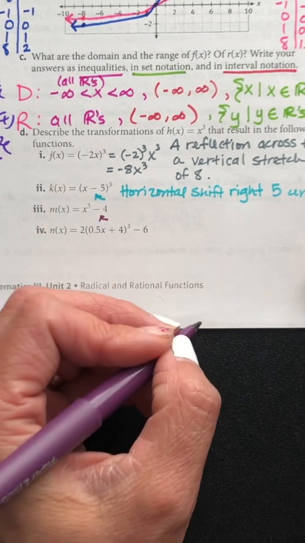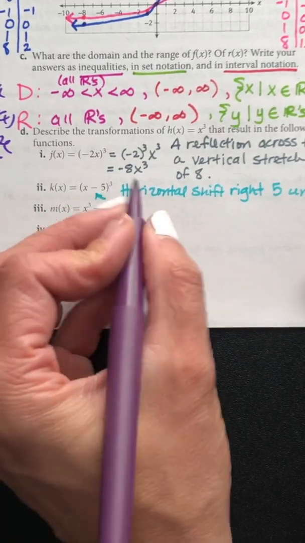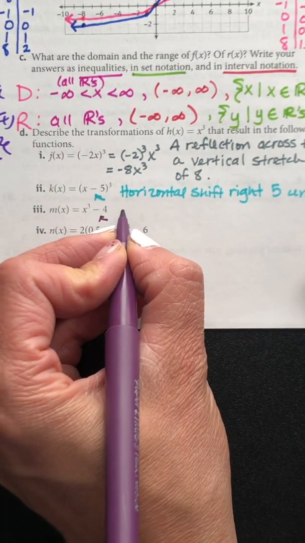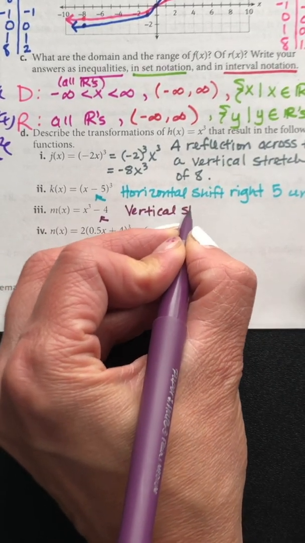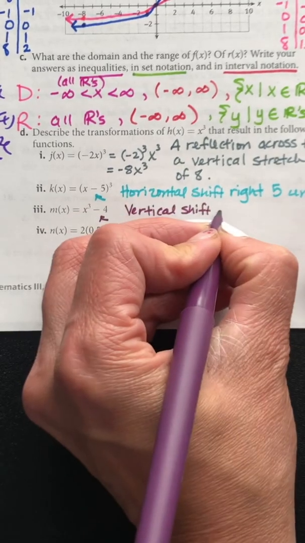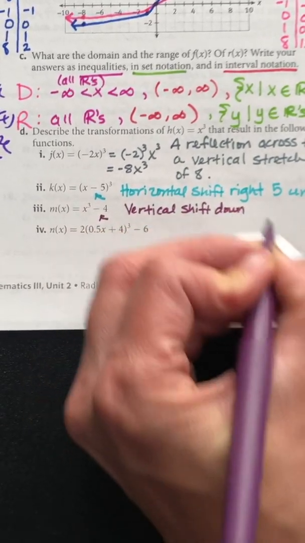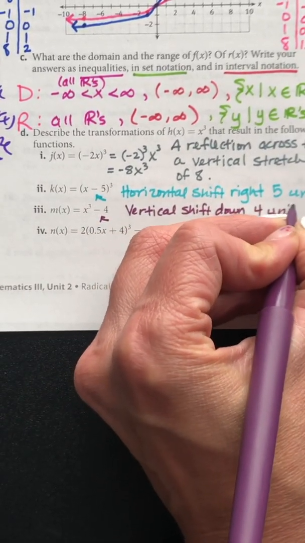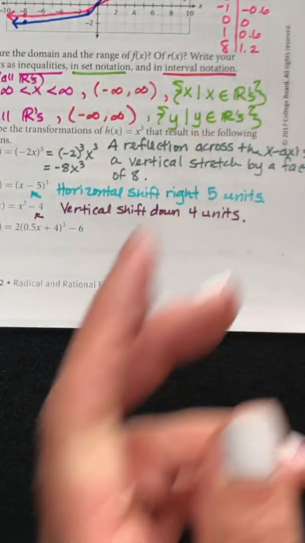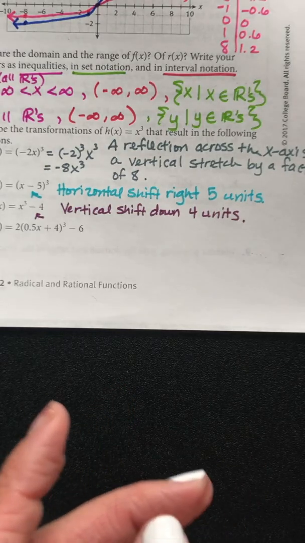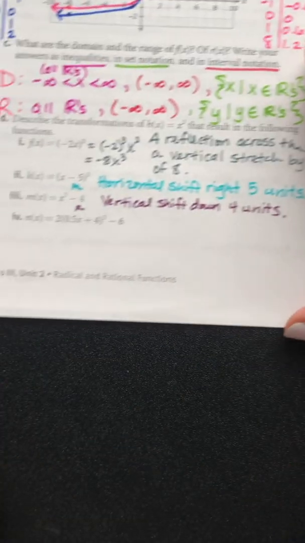Triple I, m of x equals x cubed minus 4. Well, this minus 4 is not in parentheses with the x being cubed, so this means this is a vertical shift. And since it's negative, that means it's down 4 units. Aren't these so easy? They're so easy.